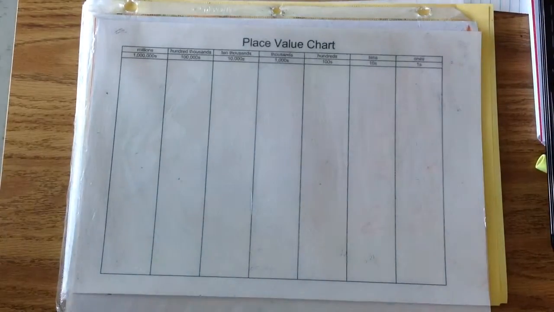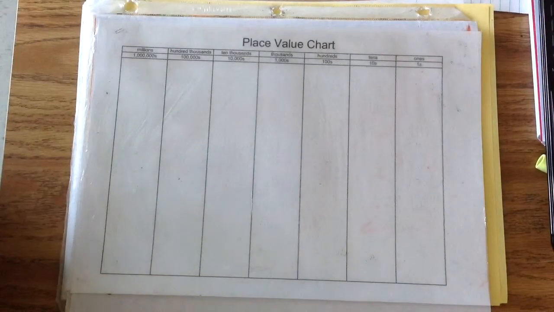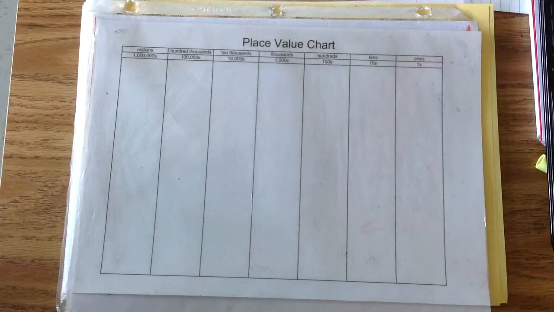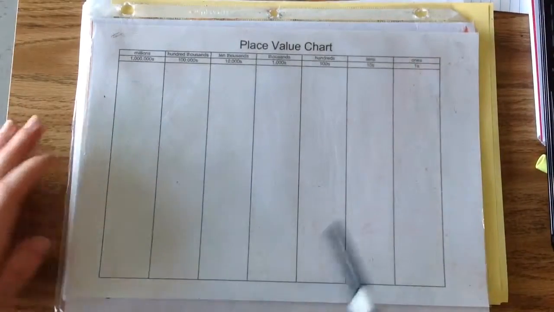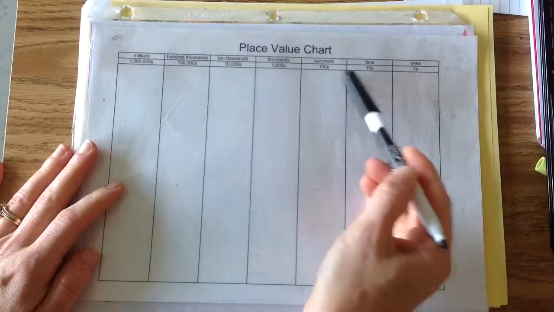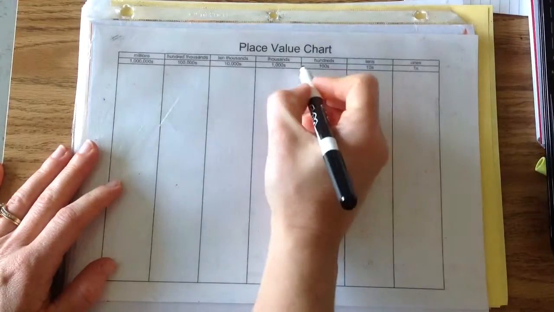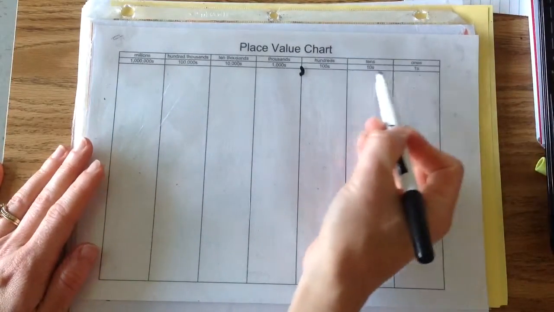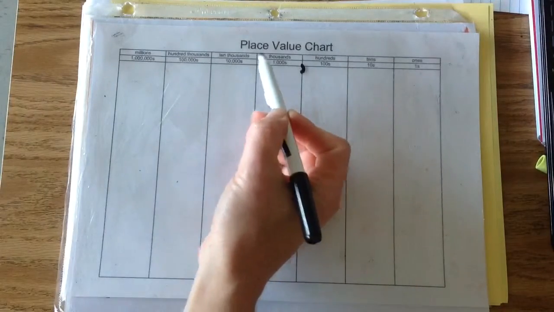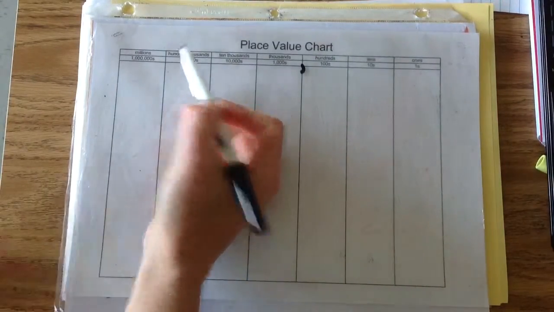All right, boys and girls, what we're going to look at here is we are going to be working on commas and extending the multiplying by 10 and dividing by 10. If we look here at our place value chart, we have ones, tens, hundreds, and then we know we get a comma because it's 1, 2, 3, comma. Then we have thousands, 10,000s, 100,000s.